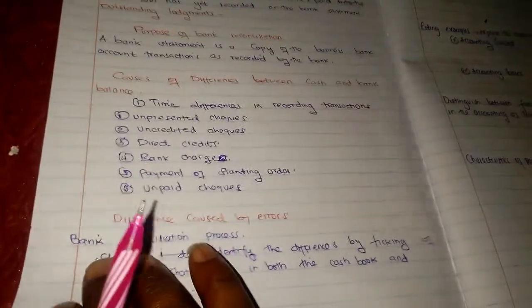Then we have our step 2 process, the unticked items.